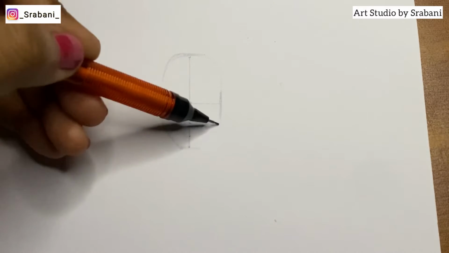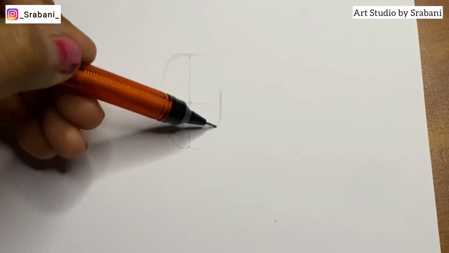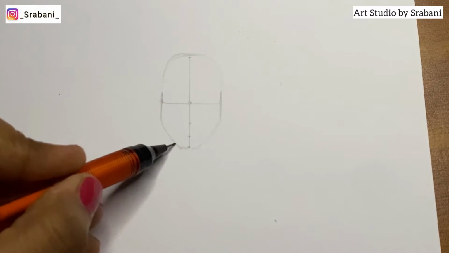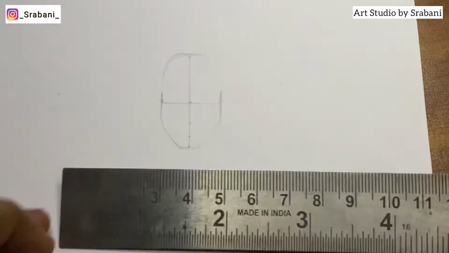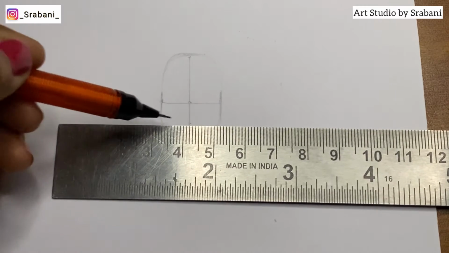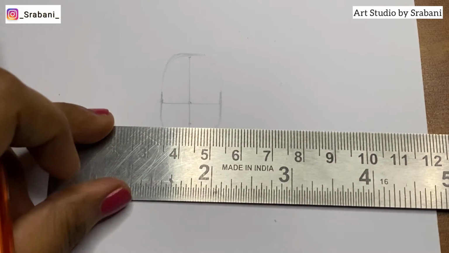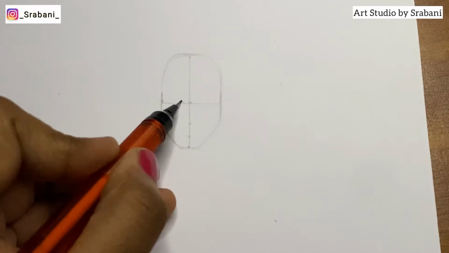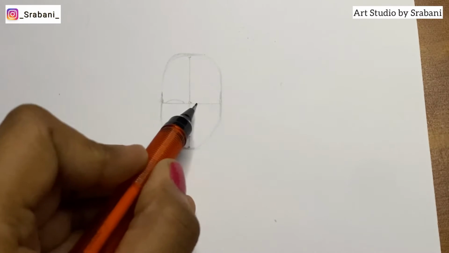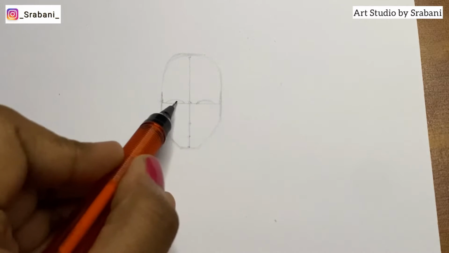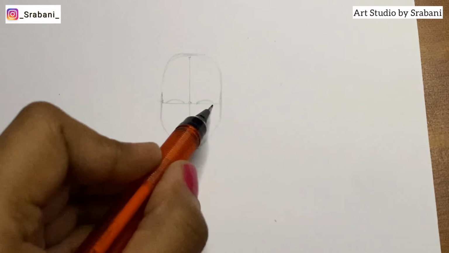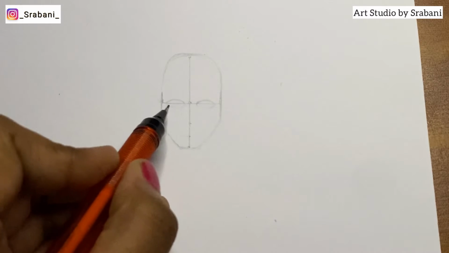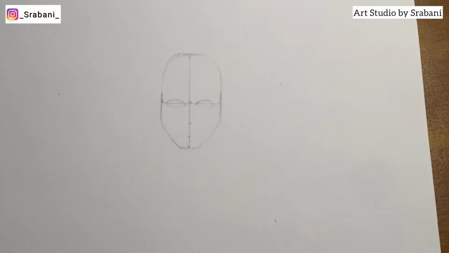Here I'm shaping the jawline and I'm keeping a very sharp jawline. You can take the scale and measure it horizontally like this, so that both sides of the jawline on either side of the balance line are at the same level. So firstly, guys, try to plot the whole face structure very properly, because the outer shape matters a lot. Once you are done with the shaping, then come and do the features.